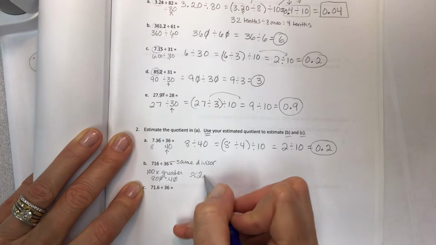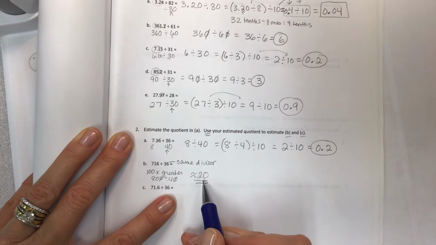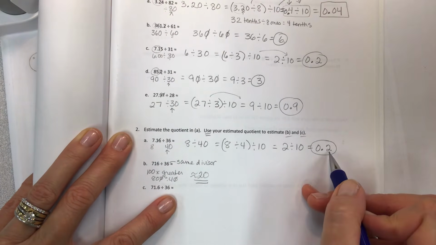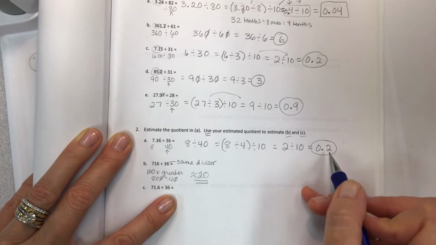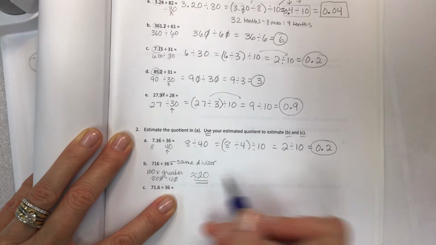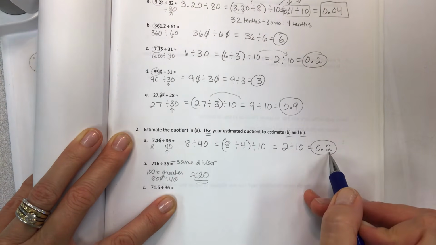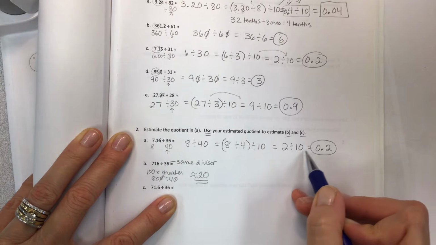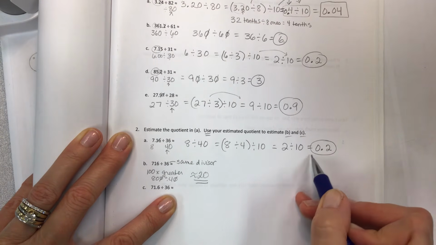Now I want you to look at this quotient that we estimated. Compare it to the quotient that we got for A. Now this is 2 in the tenths place, and this is 2 in the tens place. So to shift to the ones and then to the tens place, that's a shift of 2.